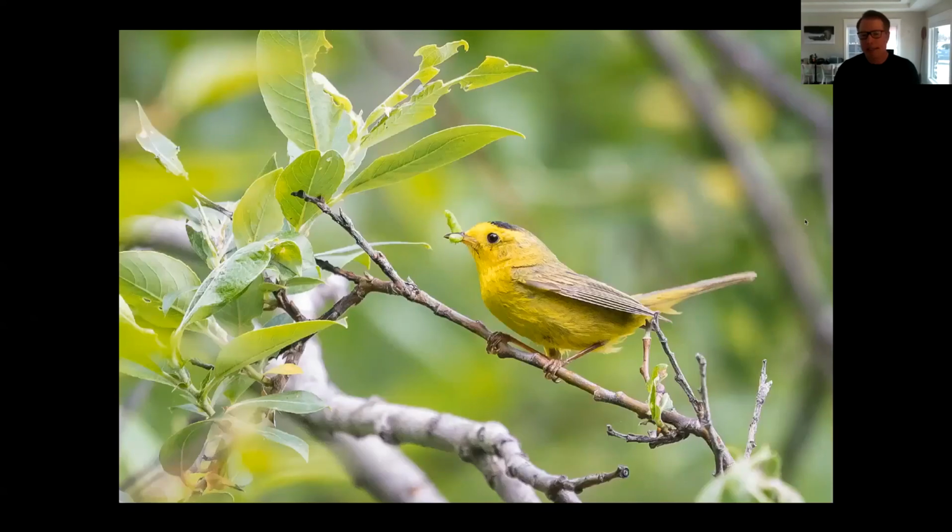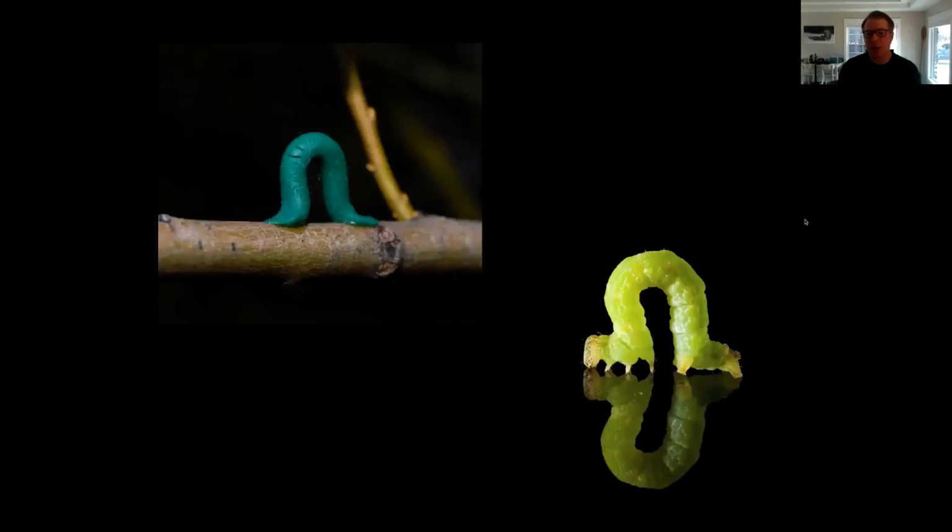So to try and tease some of that apart, we looked at foraging in songbirds by putting out thousands of clay caterpillars. This is a tried and true technique in ecology where you can see what kind of indents are made in the clay. And on here you can see this is the indent that a bird would make.